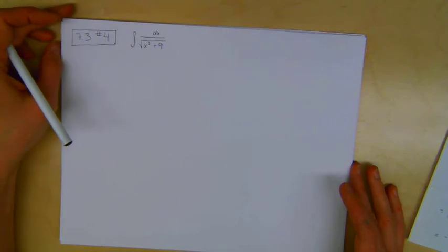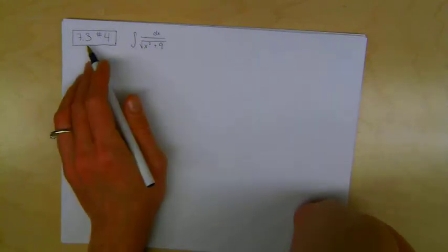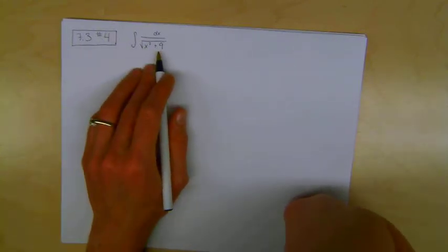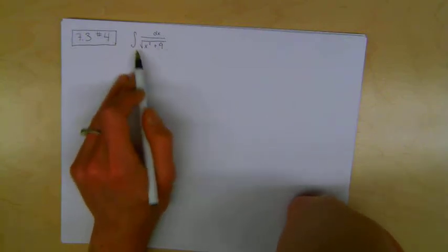So the other problem that I want to talk about is 7.3, number 4, and this one is in the section where we're using trigonometric substitutions, thinking about trig identities that can simplify this denominator.